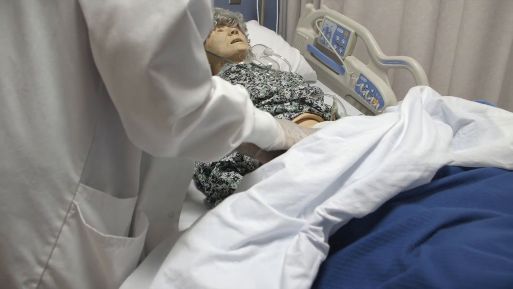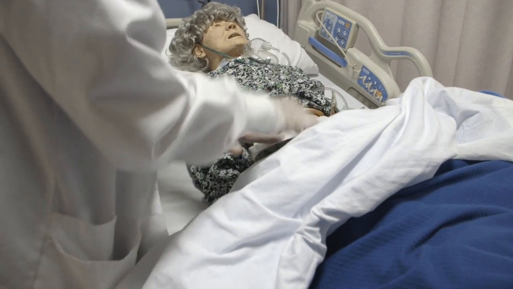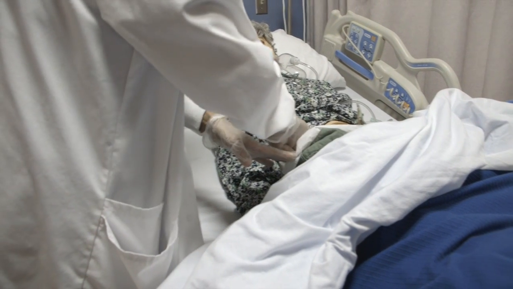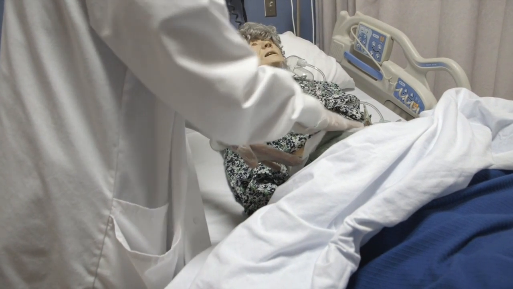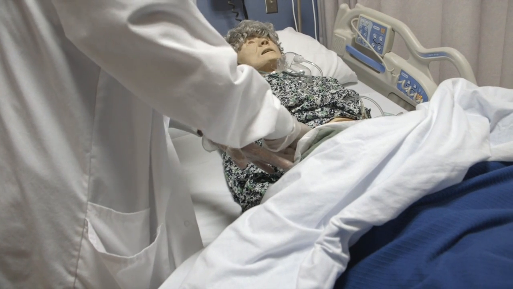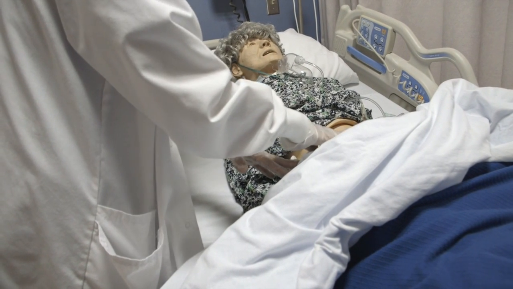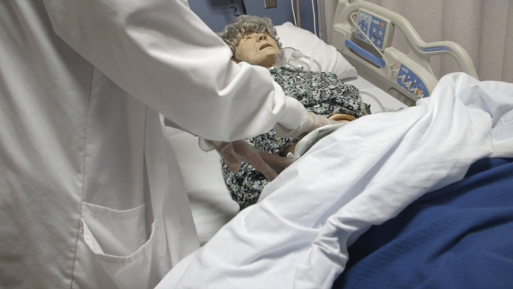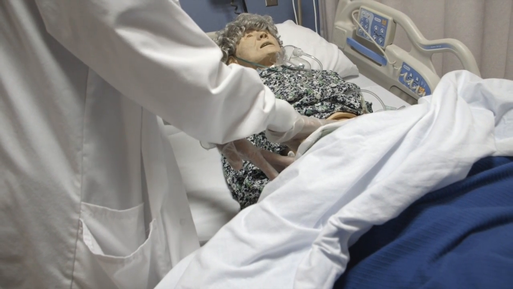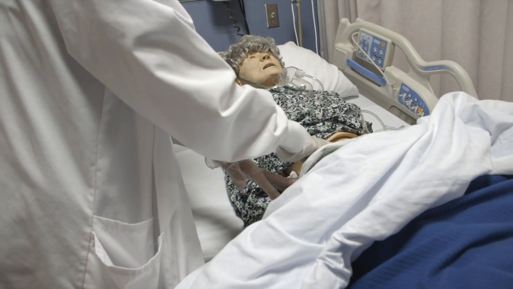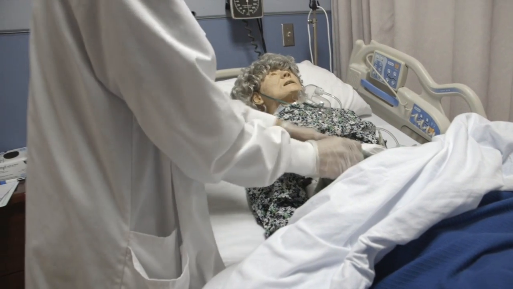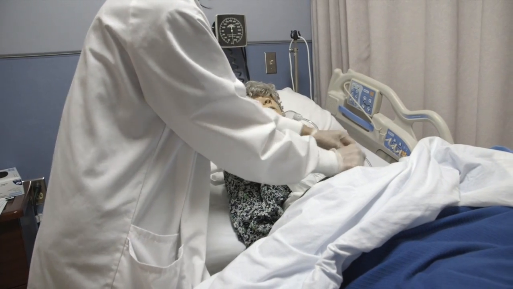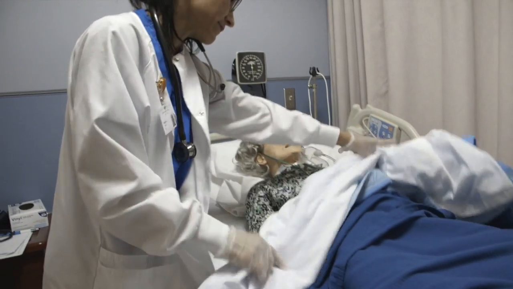Okay, looks good. And then I'm palpating just around the area where the incision is, just to see, do you feel any pain, any tenderness? Oh, okay. All right, I'm also feeling the skin. Is it hot? And that's also a sign of infection. Okay, it's warm. Good. Okay. Great. Okay, Mrs. Smith is doing good.